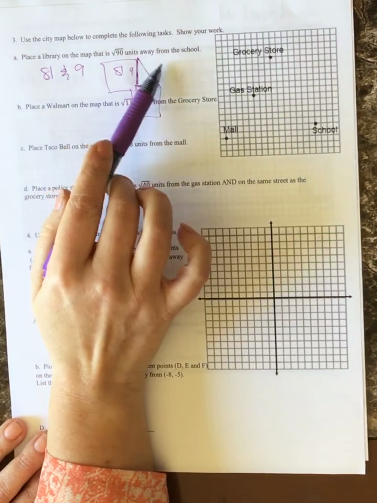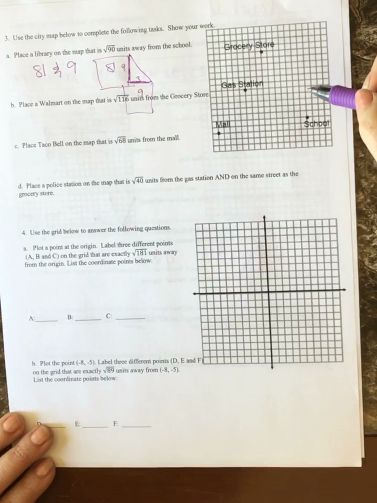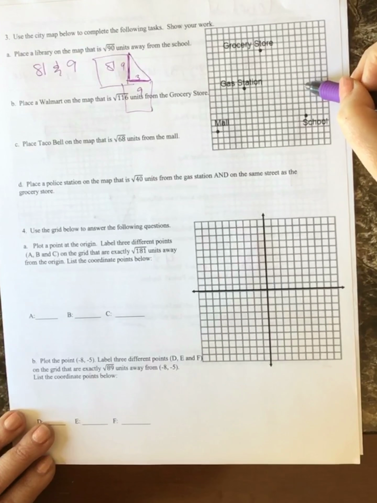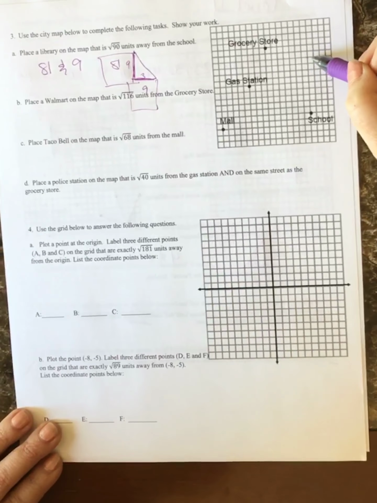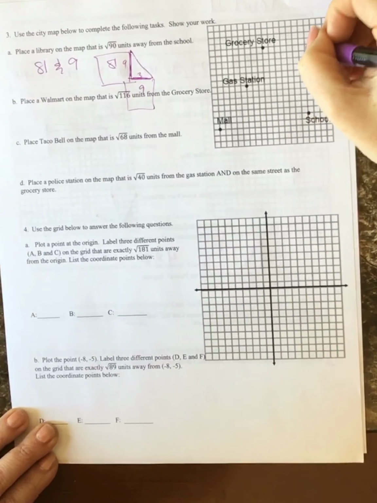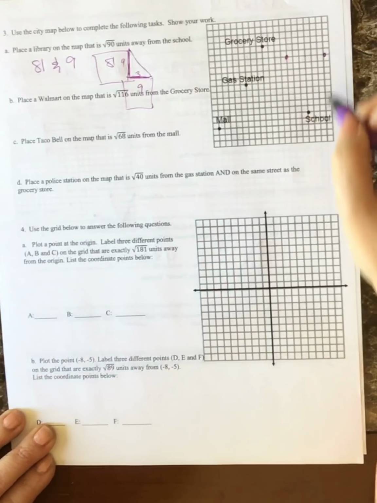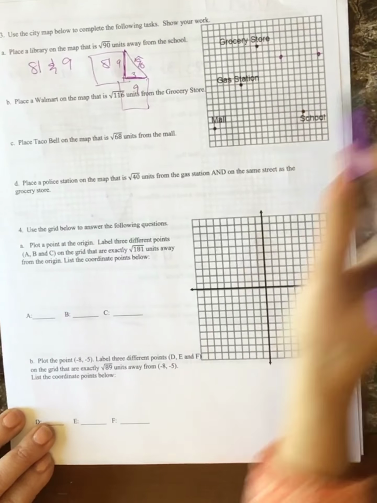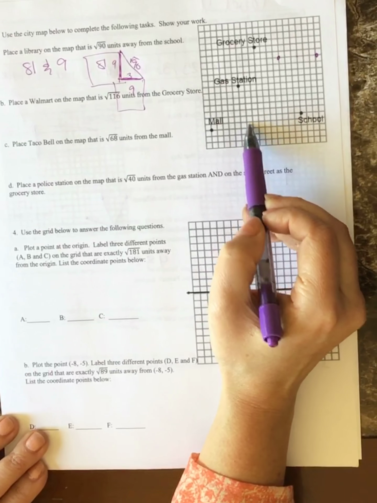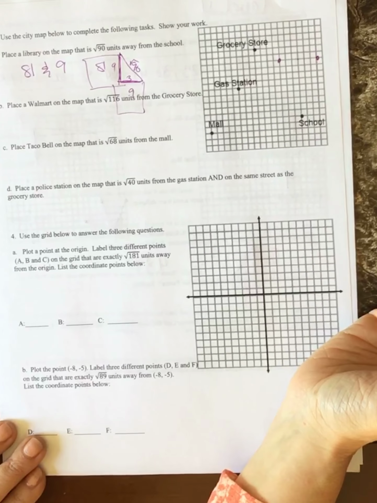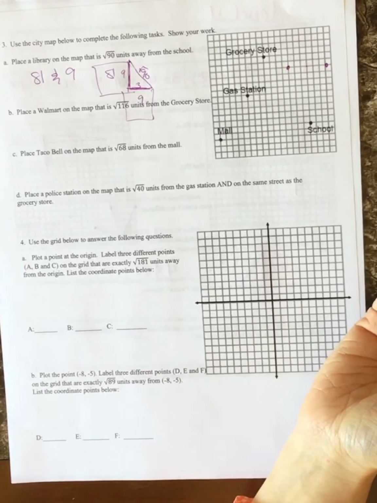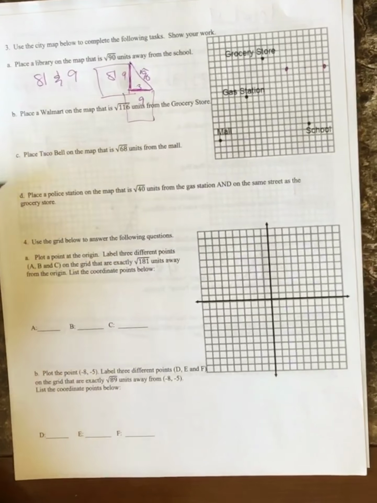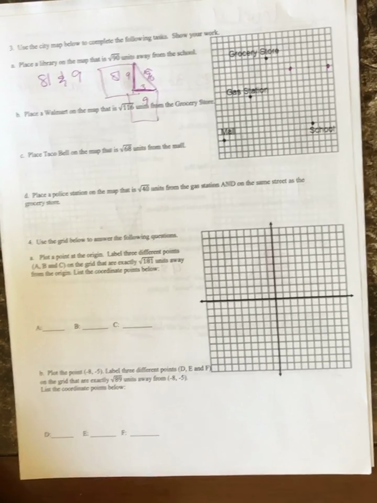So from the school, you need to make a 9 by 3 triangle. So you could go up 1, 2, 3, 4, 5, 6, 7, 8, 9, and you could go to the right 3, or you could go to the left 3. Those are both the same. Those are both the square root of 90 away from the school. You could have also counted over 9 and down 3, or over 9 and up 3, and that would all be the same. So now what I want you to do is pause the video and see if you can find or create the distances for A, or for B, C, and D.